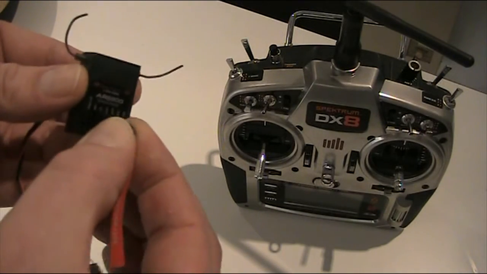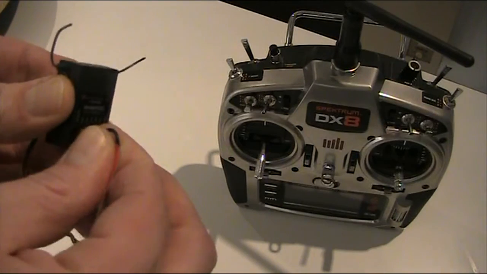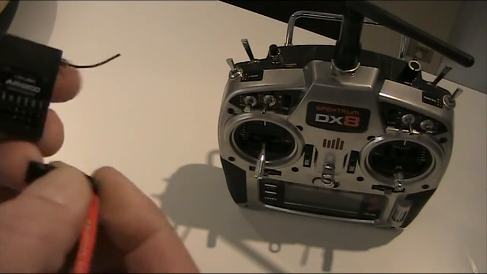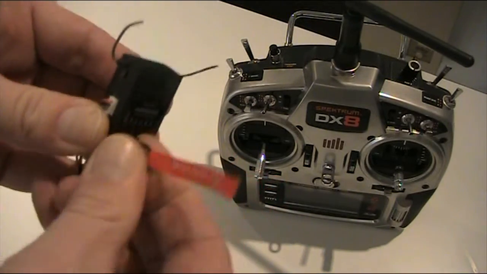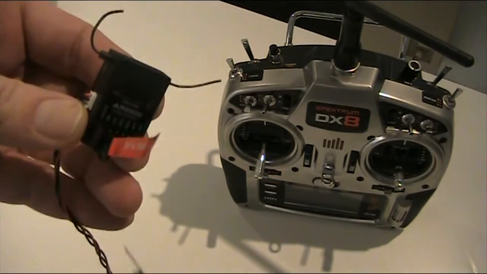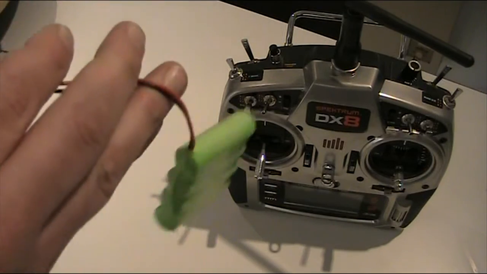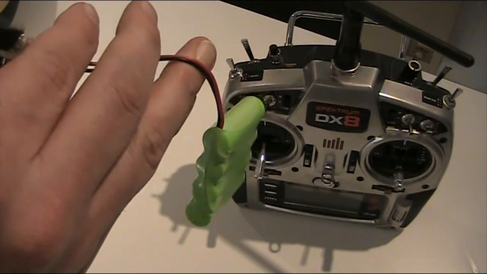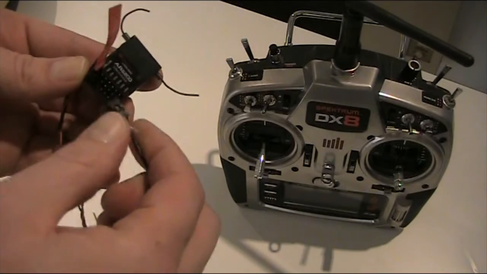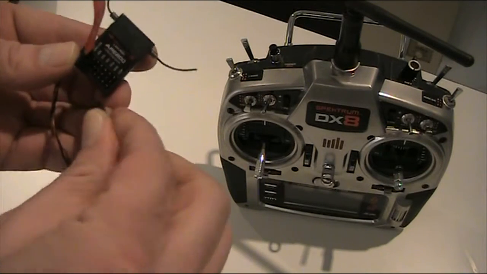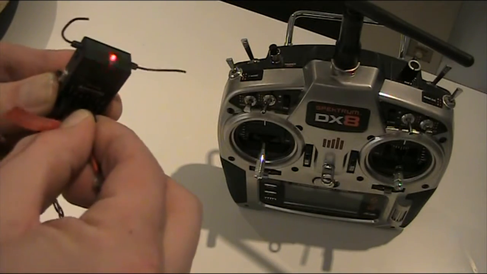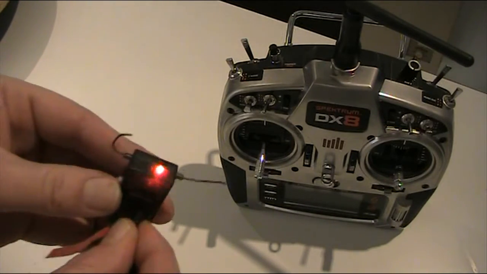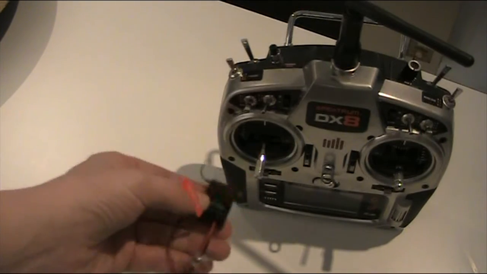So this is a bind plug. We will put that into the battery and bind tray. They're a bit hard, so I'm sorry. Like this. And I have a 4.8 volt battery, which I just put into one of the available slots in the receiver, and you can see it starts blinking very fast.